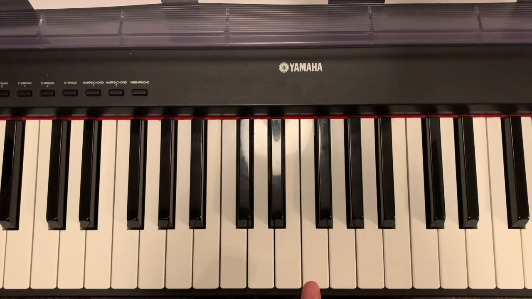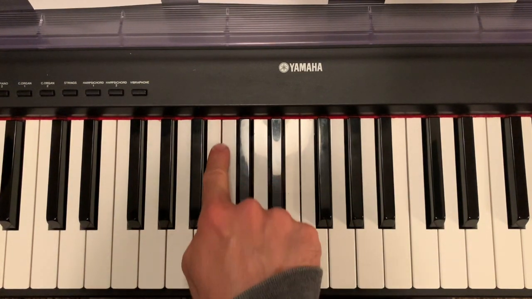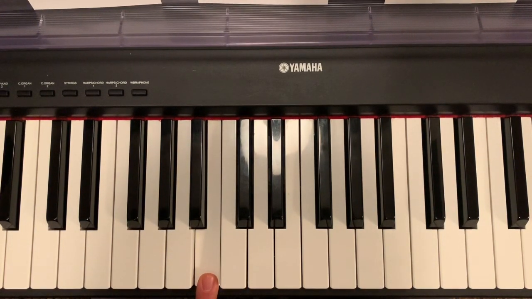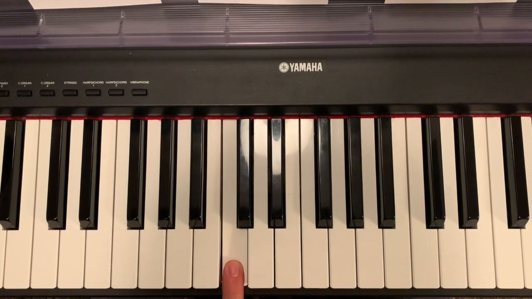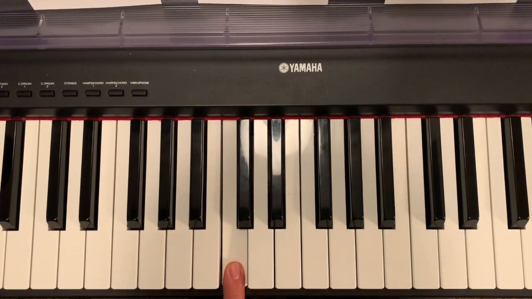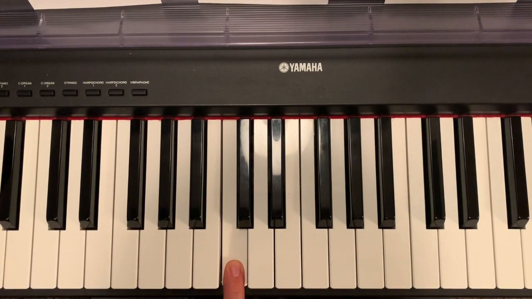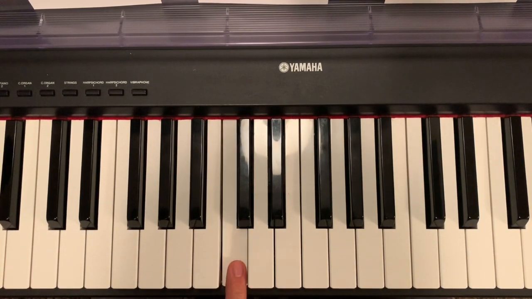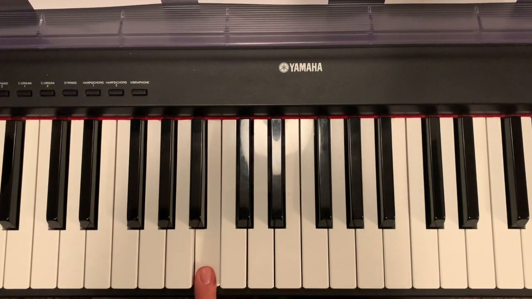Now there's one other spot where that happens. It's over here with B and C. Again, there's no black note in between B and C. So here's B, and if I wanted you to play a B sharp, you would play this note. Normally we call that a C, but we could call it a B sharp. Again, we can reverse that and call this note a C flat. So here's C, the white note just to the left could be called C flat.